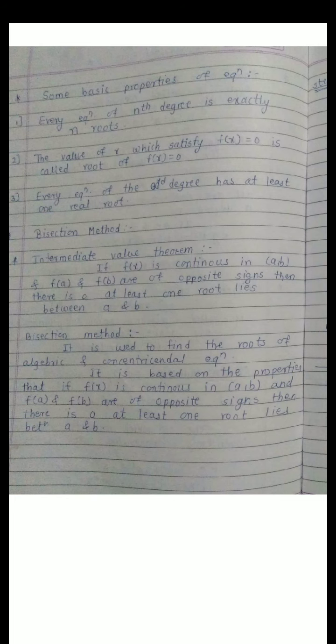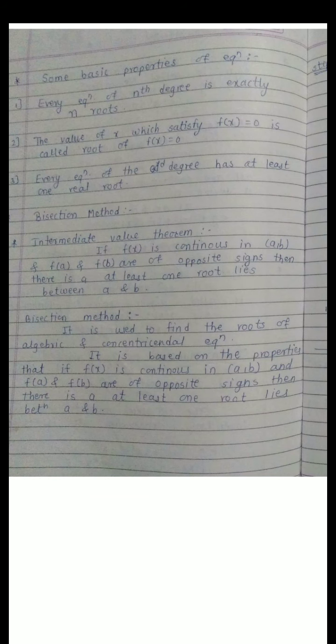The value of x which satisfies f of x is equal to 0 is called a root of f of x is equal to 0. Every equation of odd degree has at least one real root.